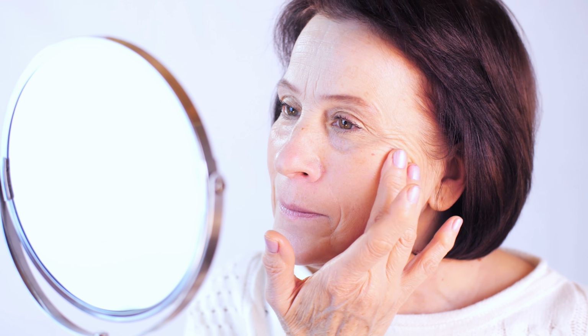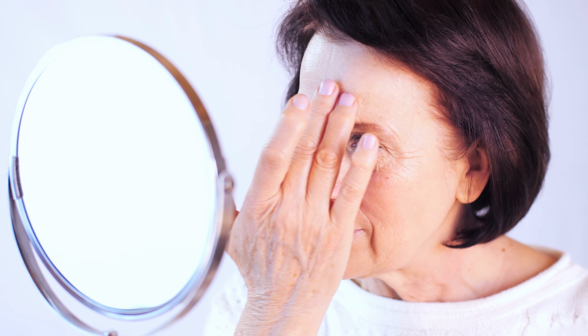But what if you don't have acne? What if you have mature skin? Well, the skin actually produces less squalene as we get older, and by around the age of 30, that can actually drop off quite a bit.